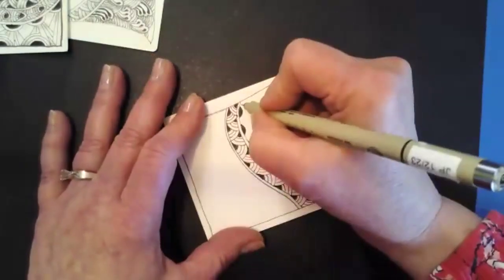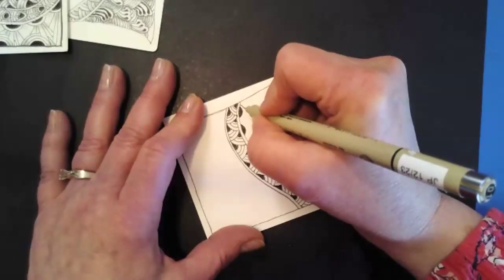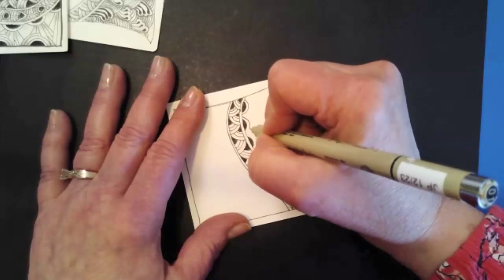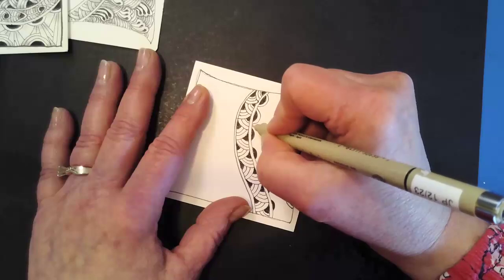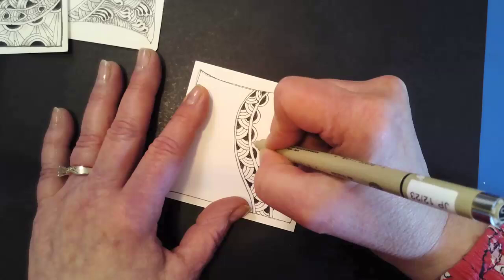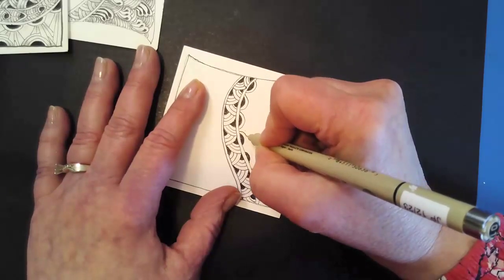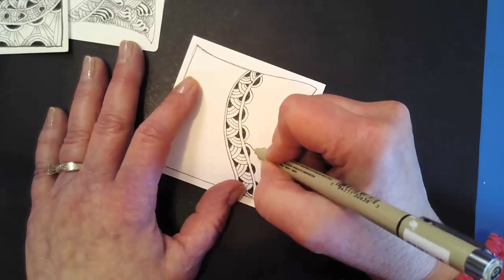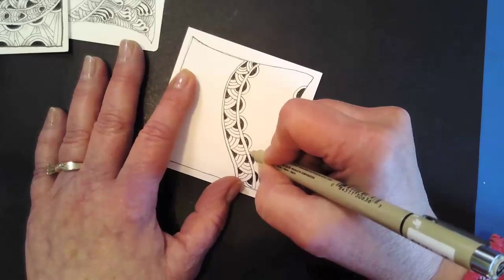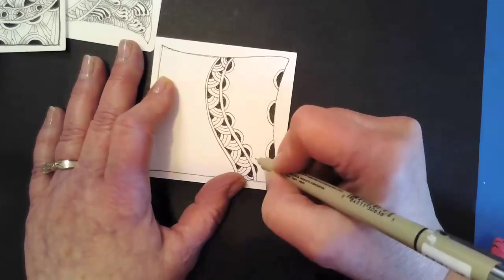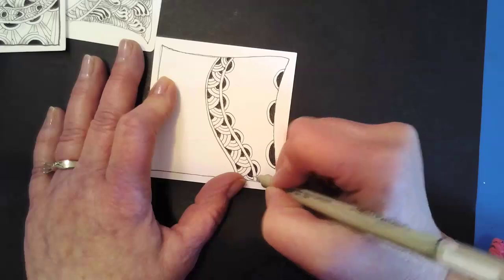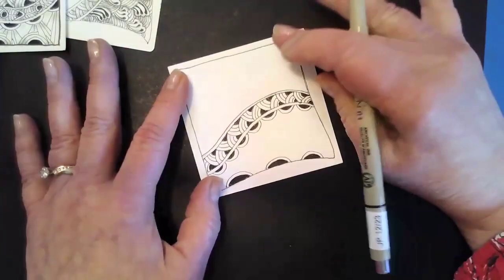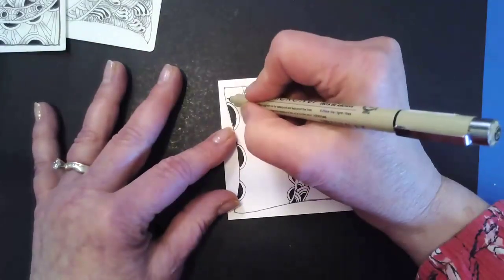And once you have your bumps, you're going to do one aura line around each one. And then you're going to go back and do one more round around your crescent moons.